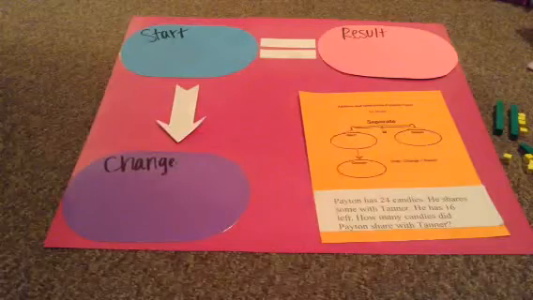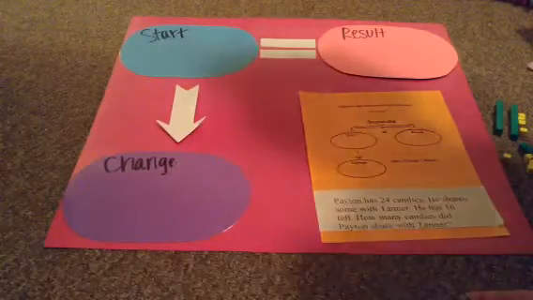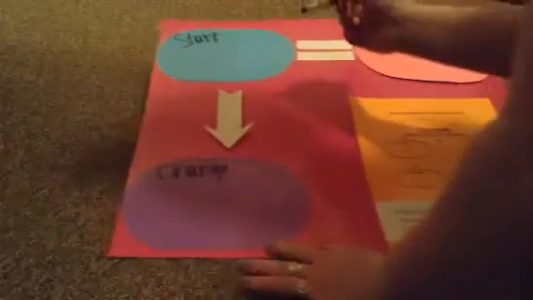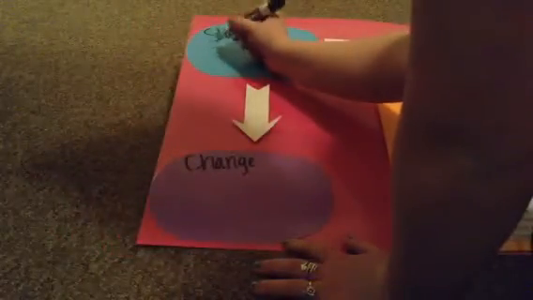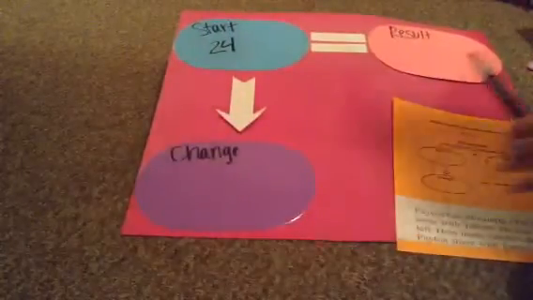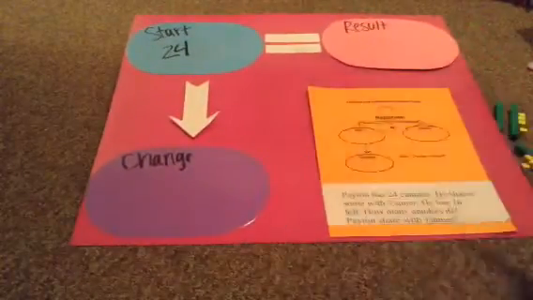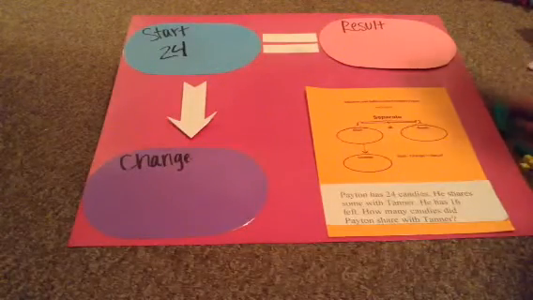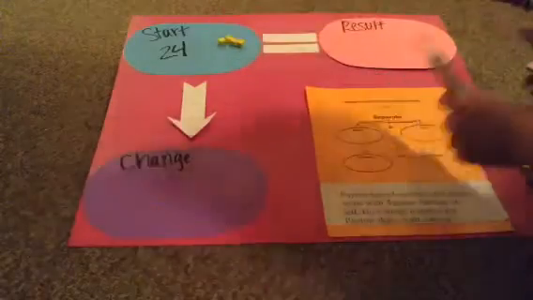So we can see on our problem, it says Peyton has 24 candies. So that's how many he's starting out with. So let's write 24 on our map. And let's show that with our base 10 blocks. Okay? Let me grab 4 ones and 2 tens.